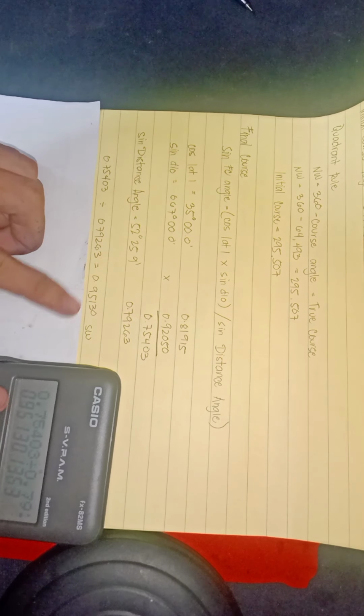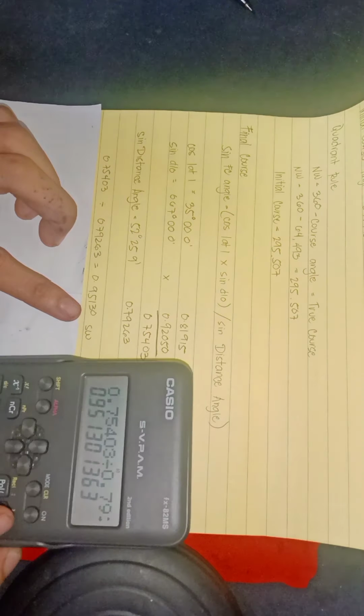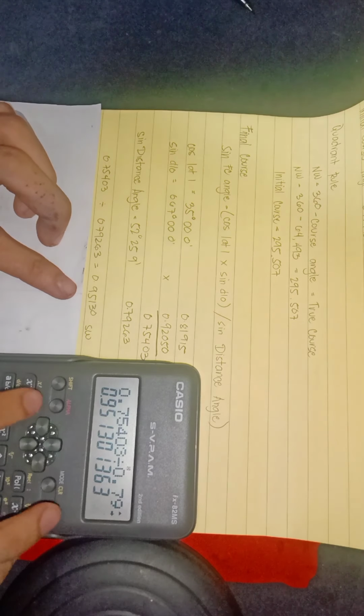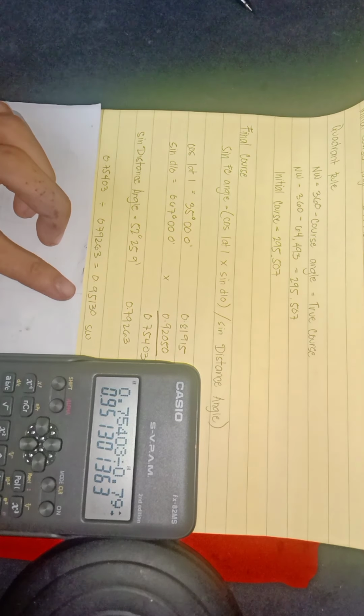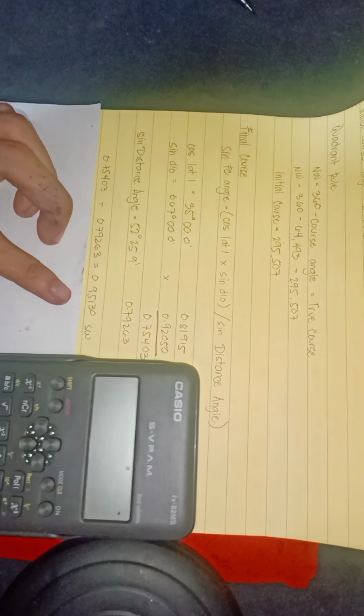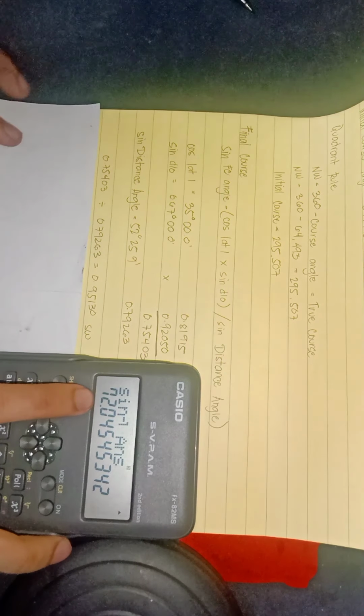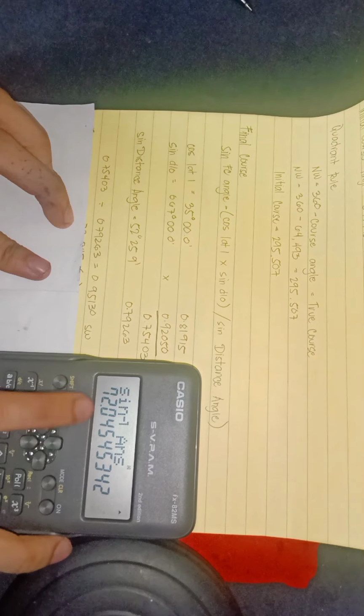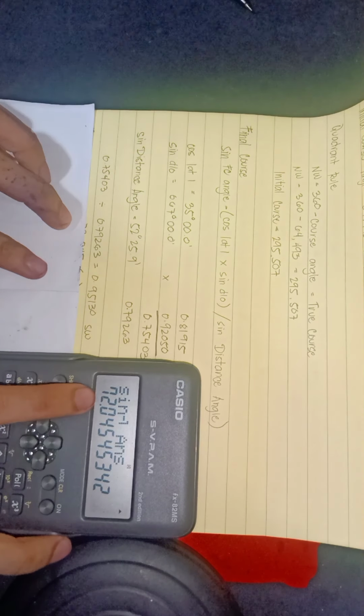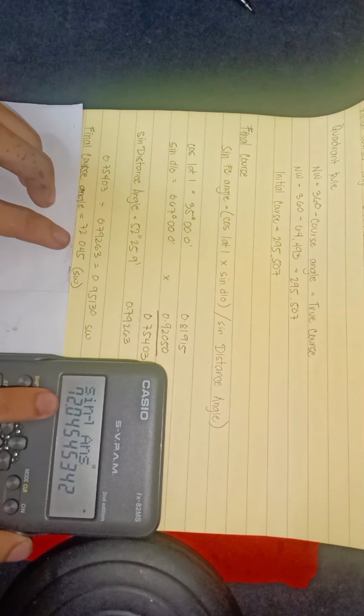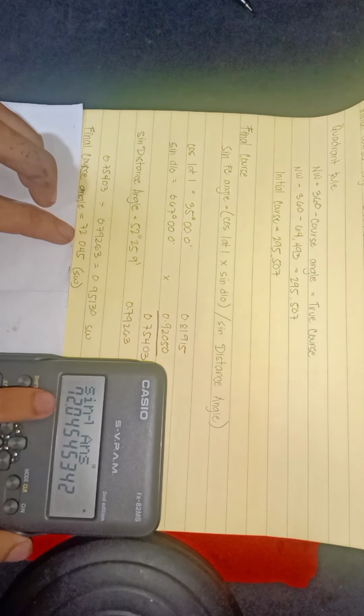After that, we need to shift sine. 0.95130 equals 72.045. So our final course angle is 72.045 southwest.